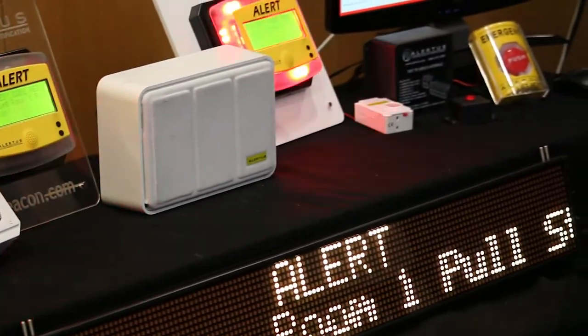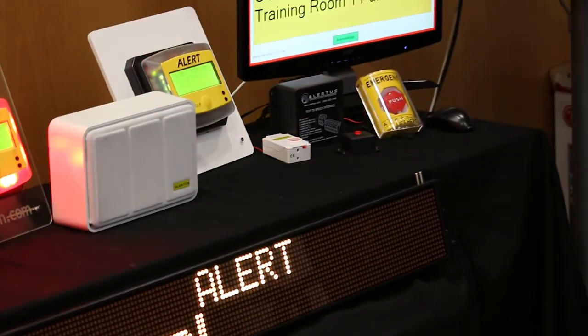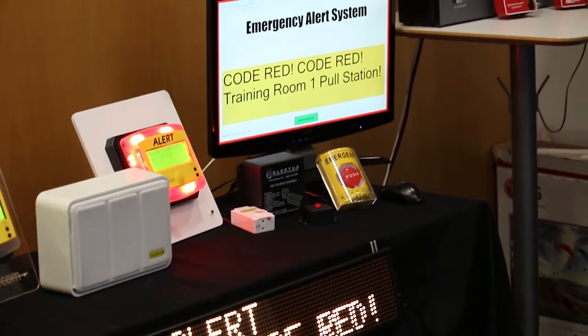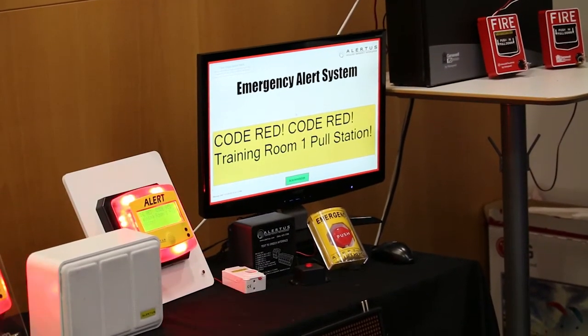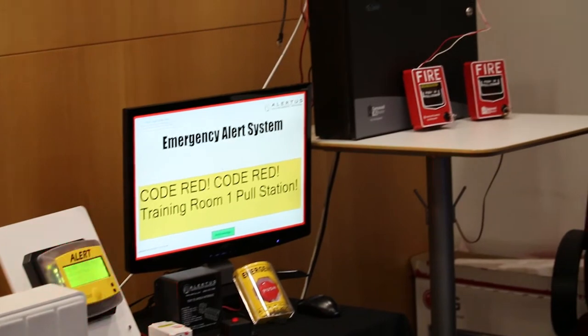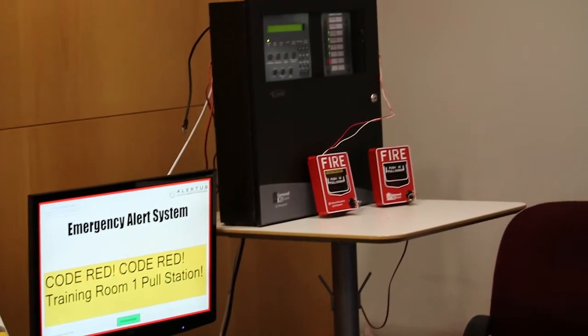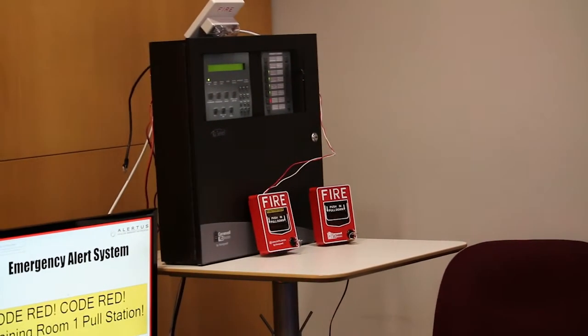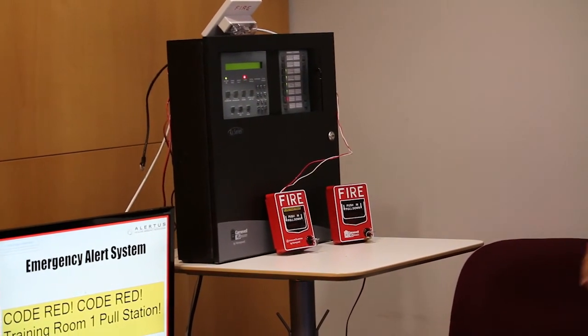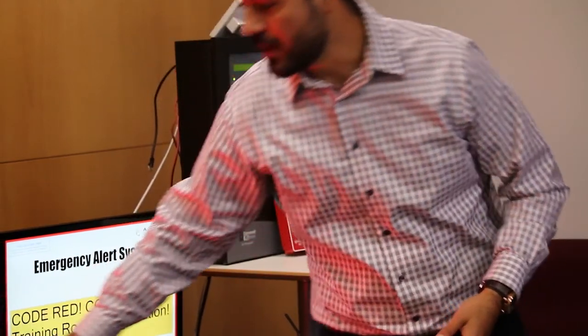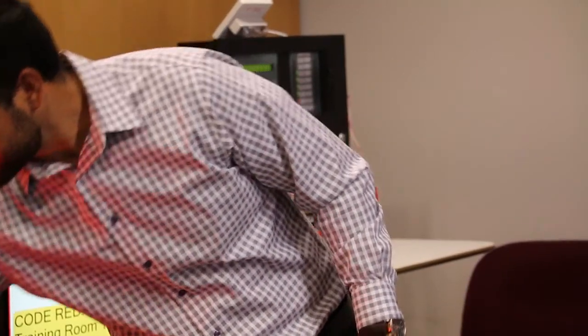Code red. Training room 1 pull station. That will keep repeating as long as you want it to. It's configurable so that you can do it as many times as you want, or have it going only 3 times so that people will know exactly where the fire is. Now, the fire department or your first responders actually show up. They come up to the system. They know exactly where everything is.